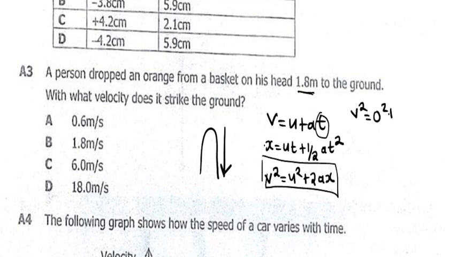So 0 squared plus 2. When coming down, the acceleration due to gravity is 10. Then the distance is 1.8. So they've given us a distance of 1.8. Then v squared is equal to 0 plus, here we have 10 times 1.8, which is 18. Then when you say 2 multiplied by 18, so we get 36. So we get 36 there.